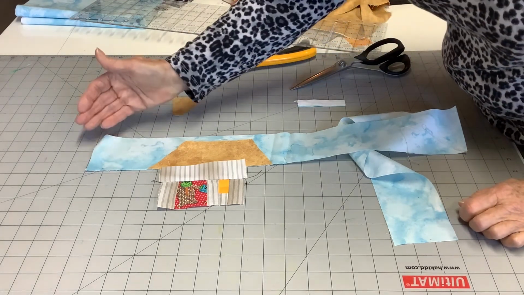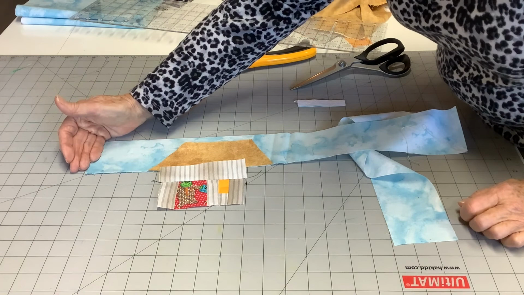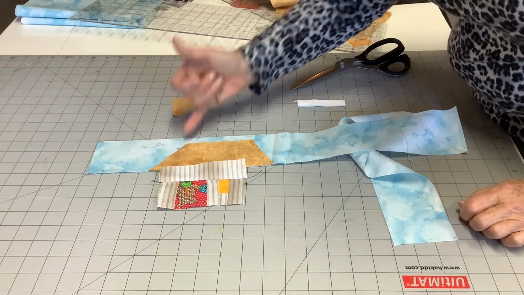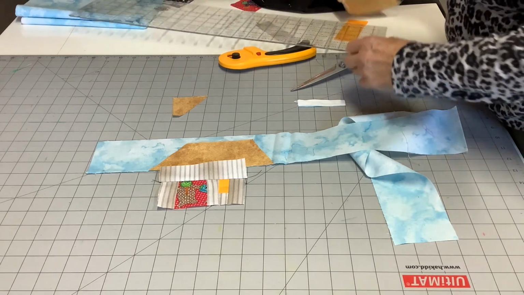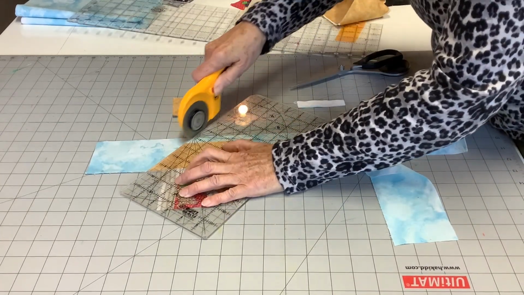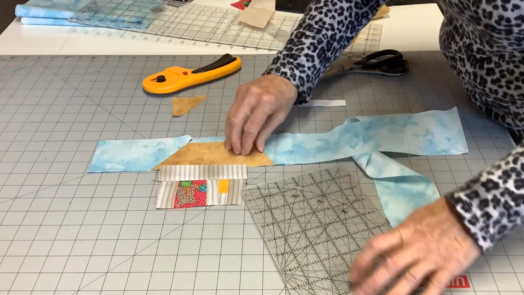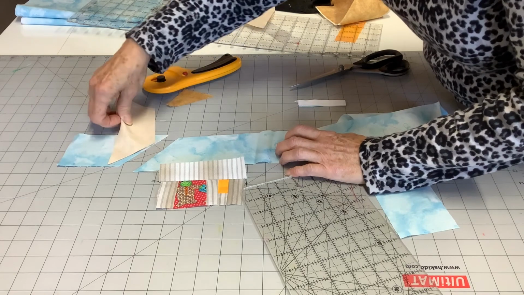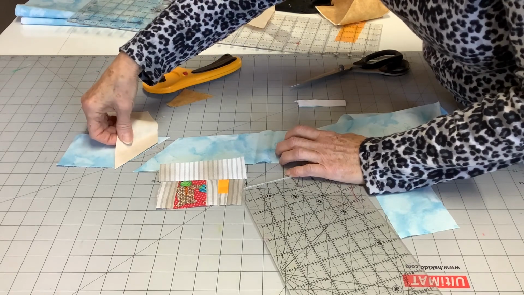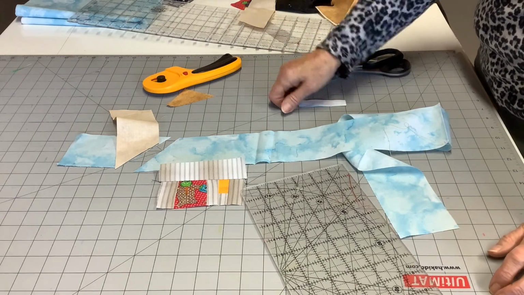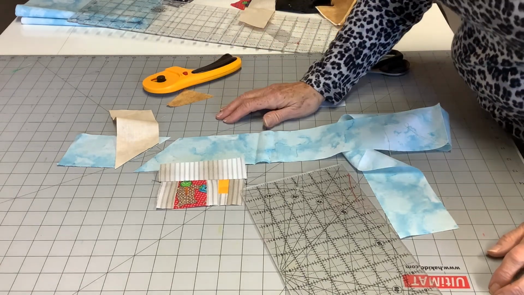Now I have to make the sky, and it has to stick out past the house, and it has to be at the same angle as the roof. So I use the roof as a pattern. And then I'm going to put it like this, right sides together, to sew it. And the sky is a little bit wider than the roof, just to allow for mistakes.